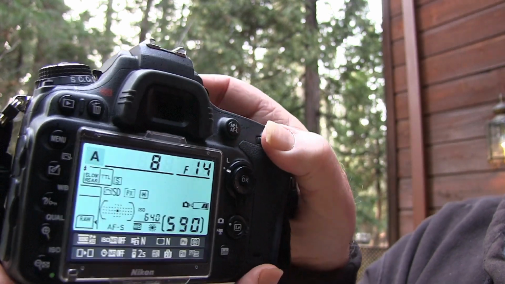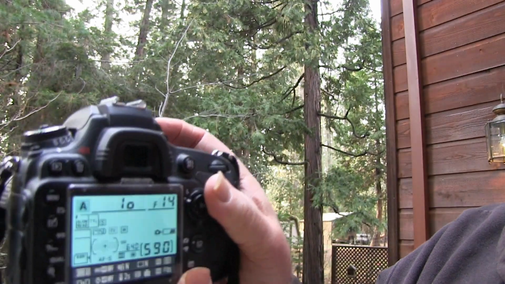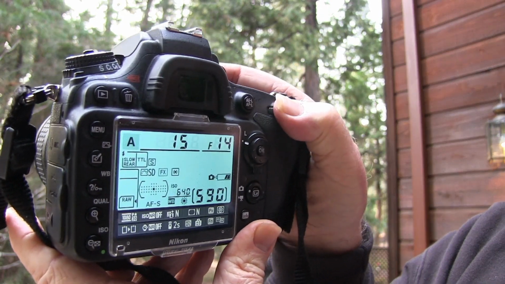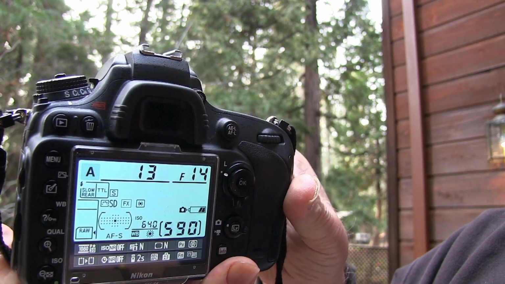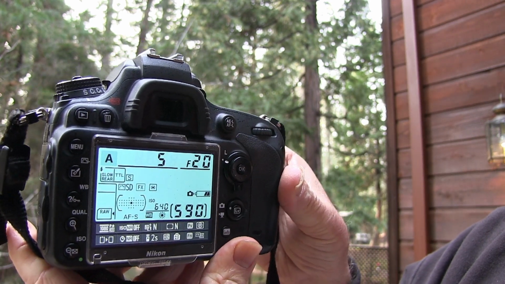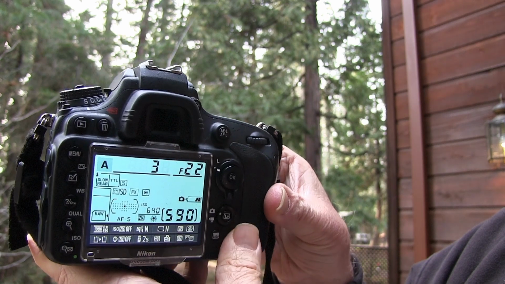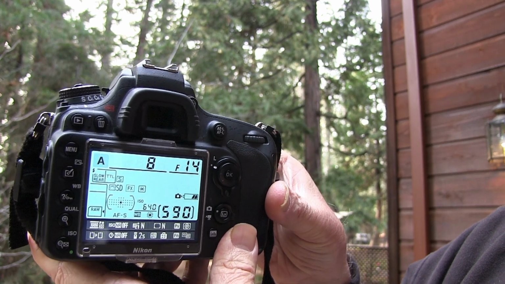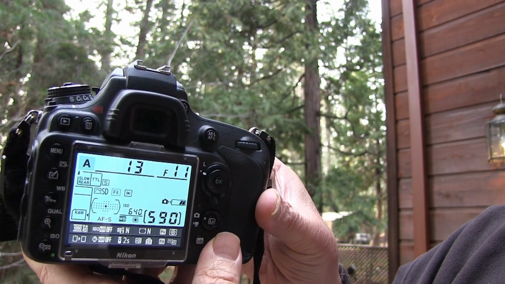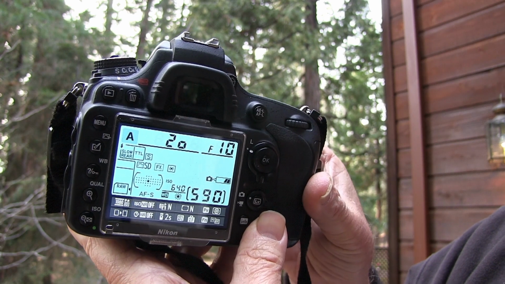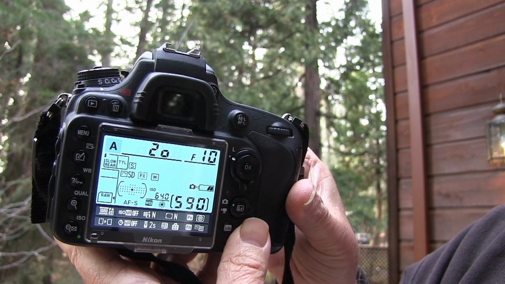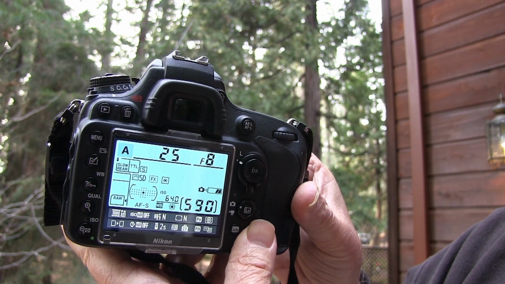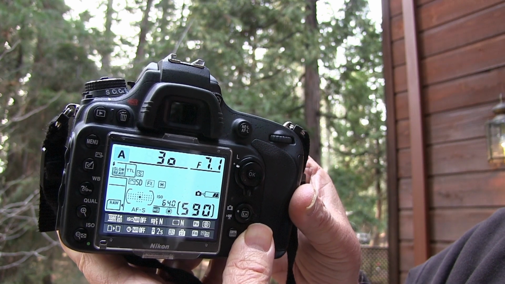When you rotate the control wheel, you're going to see that the f-stop right here will change. And as that changes, the corresponding shutter speed will also change. But you choose the f-stop and the camera chooses the shutter speed. Remember, I'll be using the terms aperture and f-stop interchangeably. They mean the same thing.